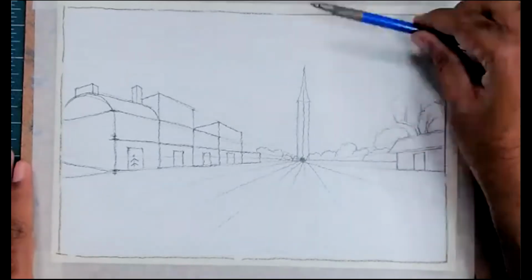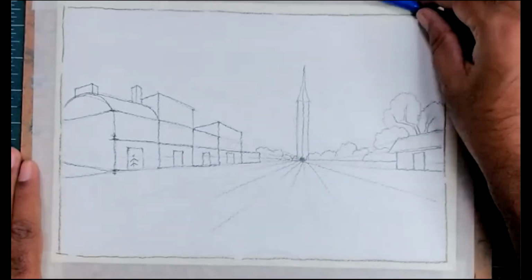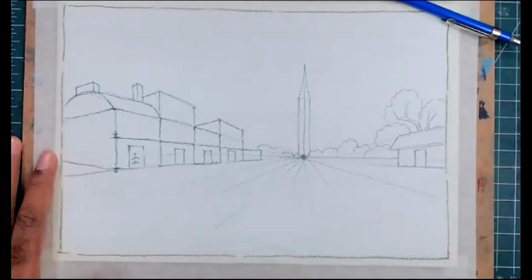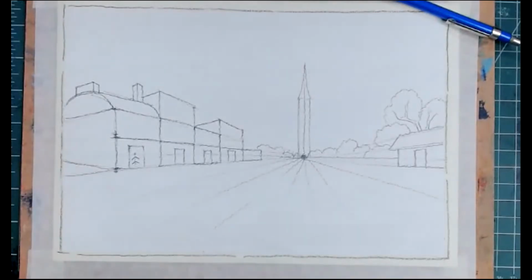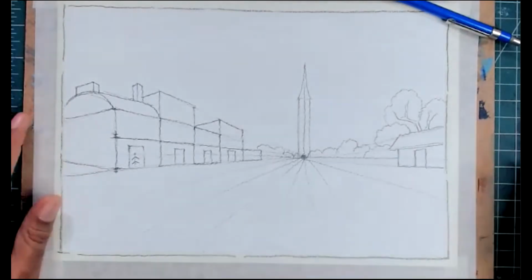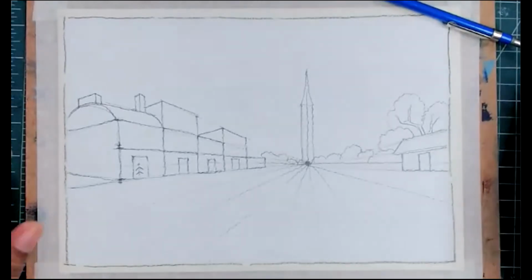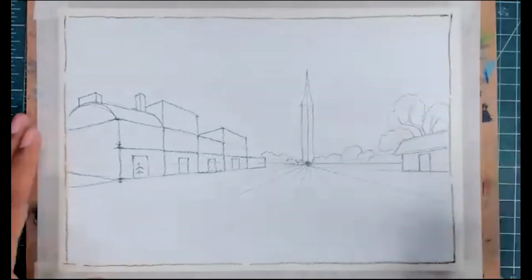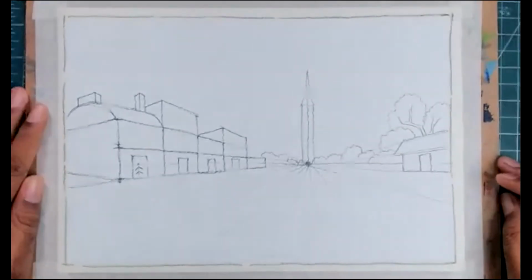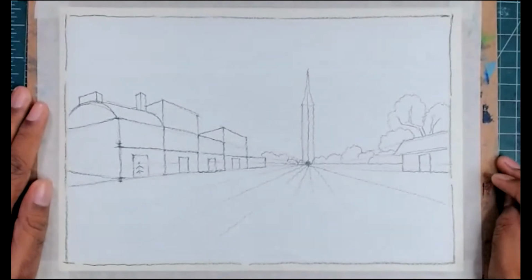Okay, so let's apply colors. Mukund has joined now. So Mukund, you have to see the video to see the concept of perspective. Why did you join late? Try to see the video and understand.